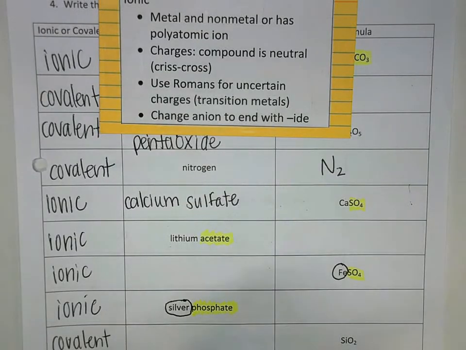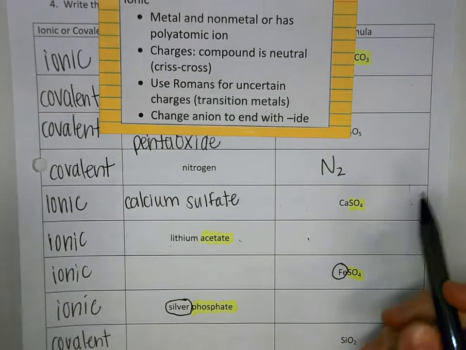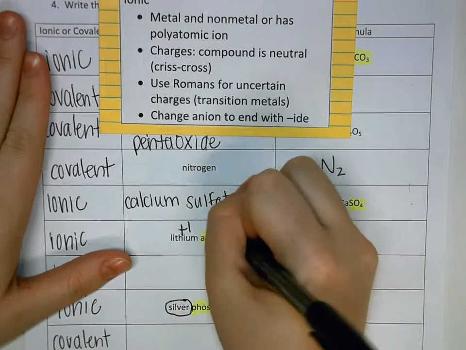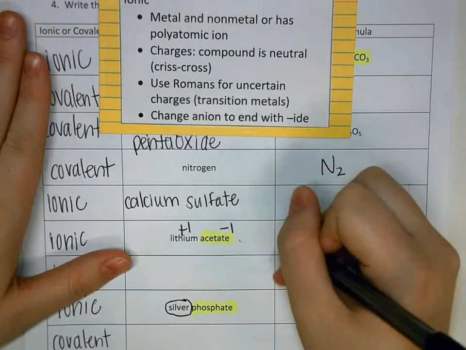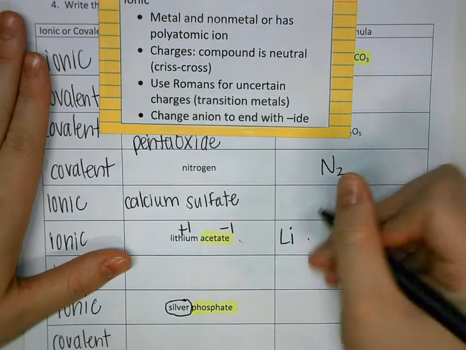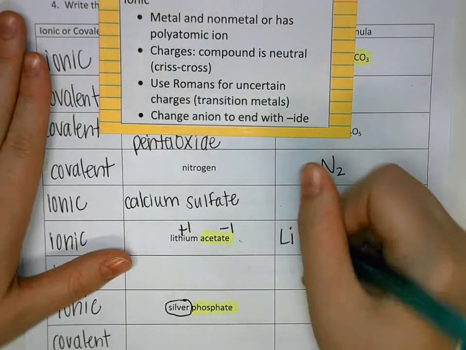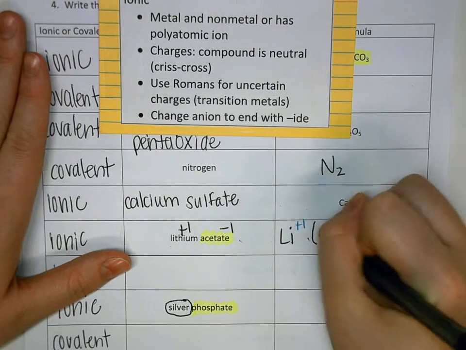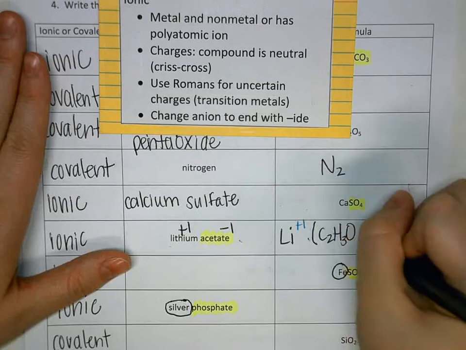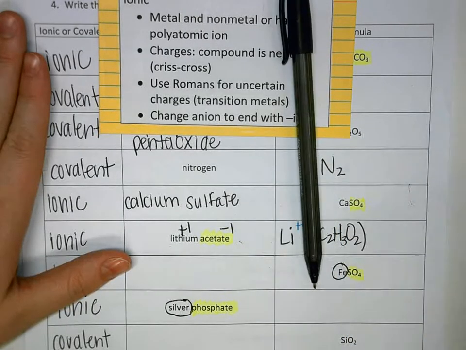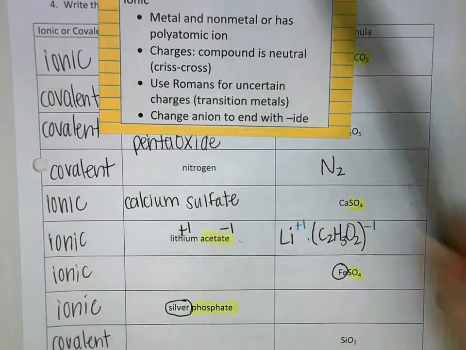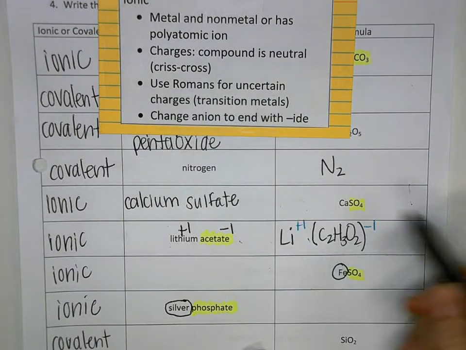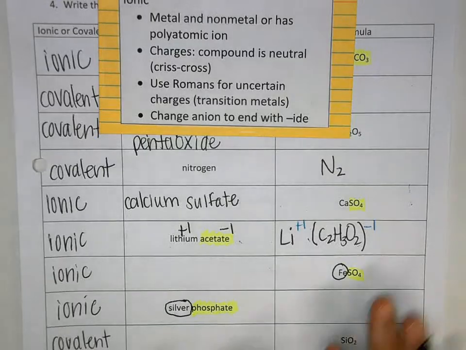So this time, since we're going from a name to a formula, we got to make sure our charges are balanced. So lithium has a +1 charge, and acetate has a -1 charge. So whenever I crisscross the charges, I have lithium +1 and acetate, polyatomic ion, got to look up the formula. They're just going to be Li1, acetate 1, so it's just lithium acetate.